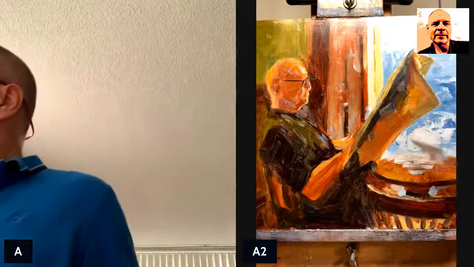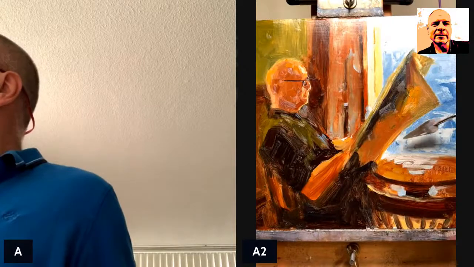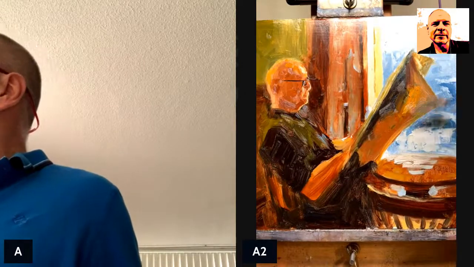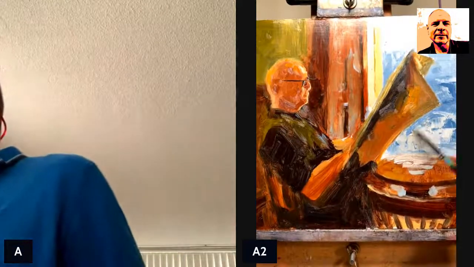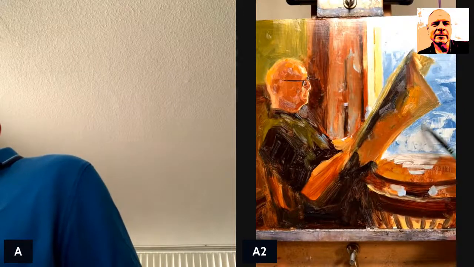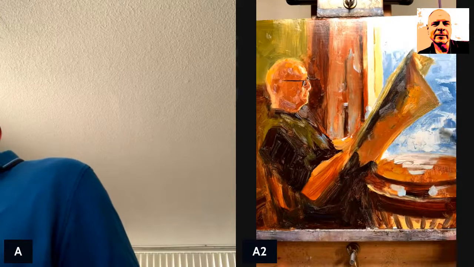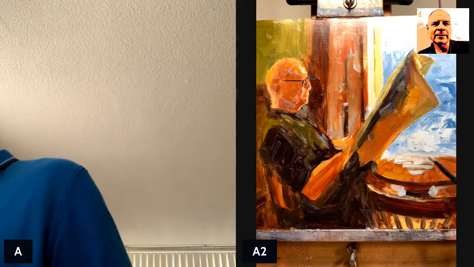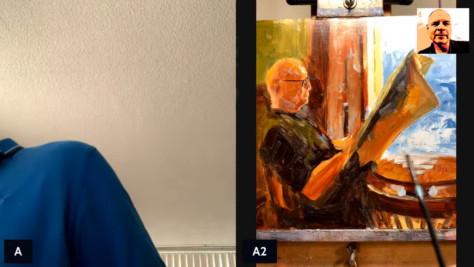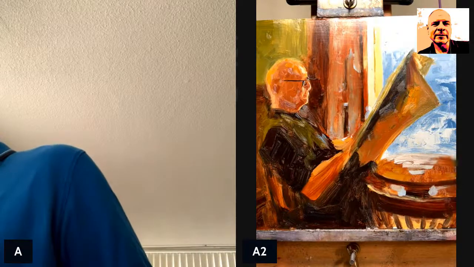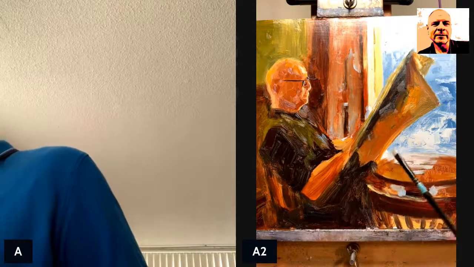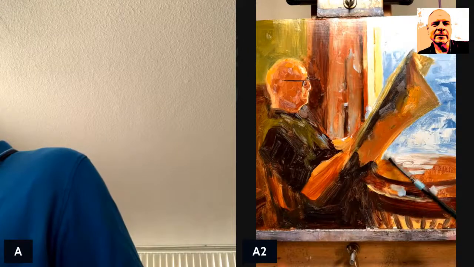Okay, so maybe that's better because we've got lighter colors in here. There's something going on, but it's not very important. It's not an important area. It's kind of broken. I'm going to soften this down a little more here. Leave a few edges that are interesting. And again, where it comes into the table, these are not important areas.